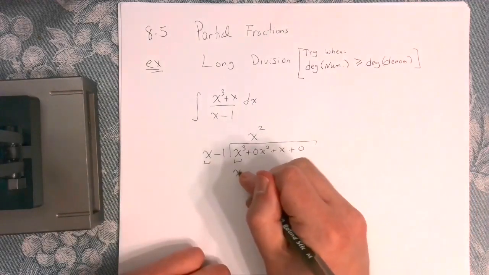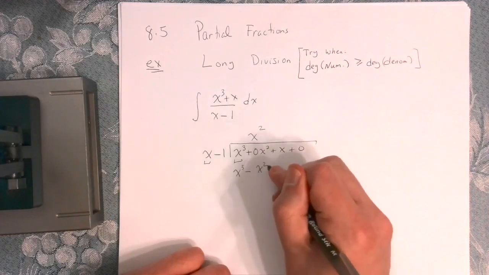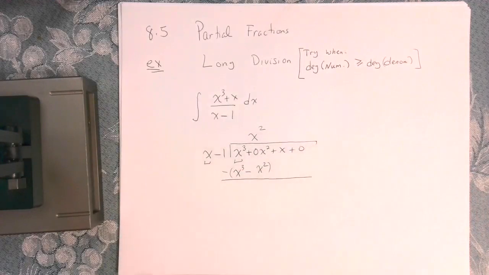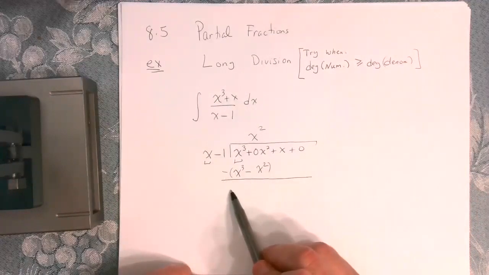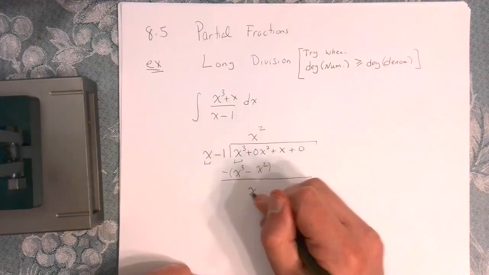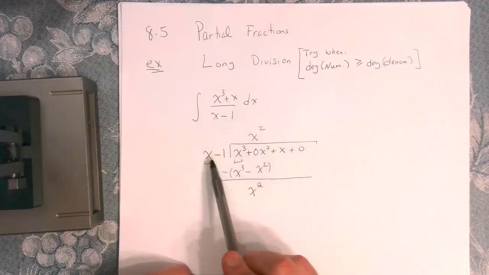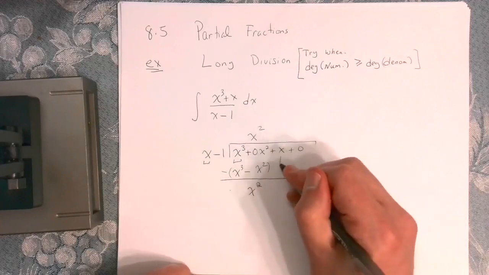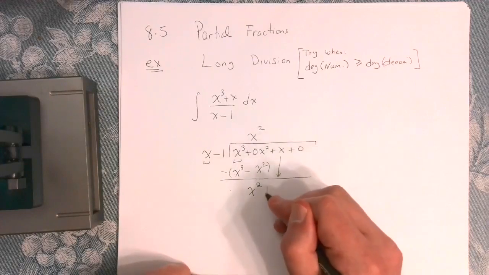I've got x cubed minus x squared, and then I subtract. This minus this is 0, that's nice. This minus minus is plus. And do you notice how this has two terms? I would like this to have two terms, so this I'm going to carry down.